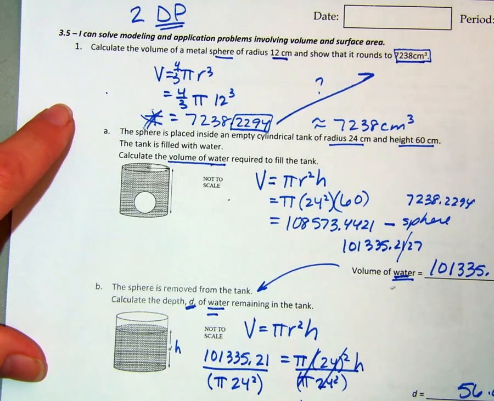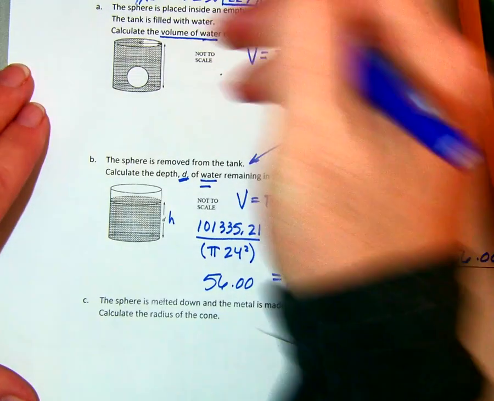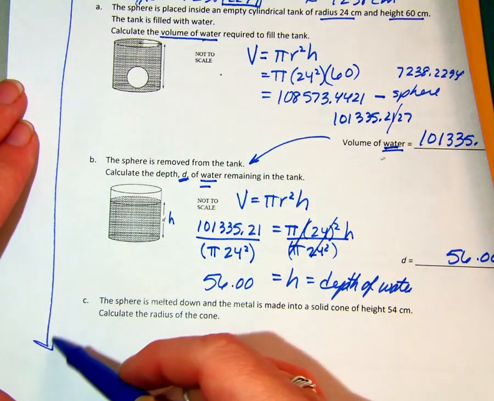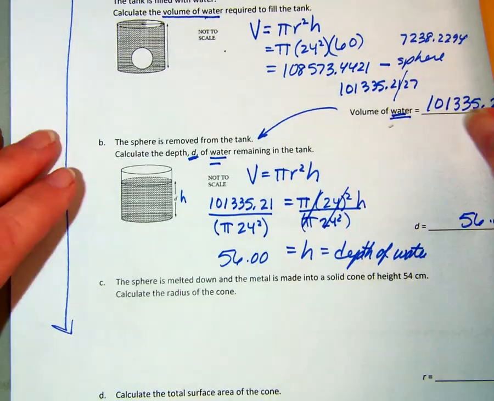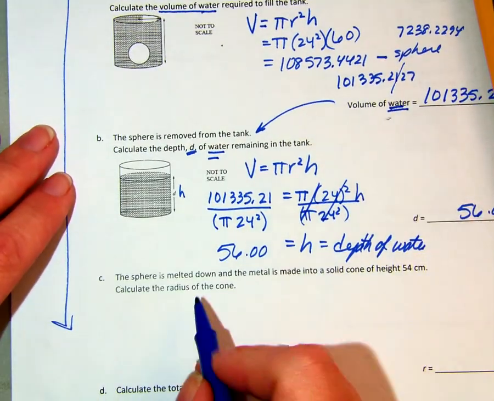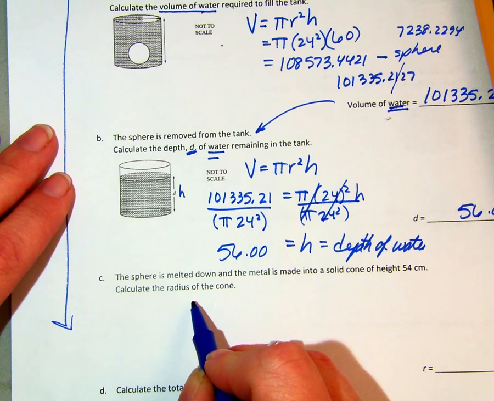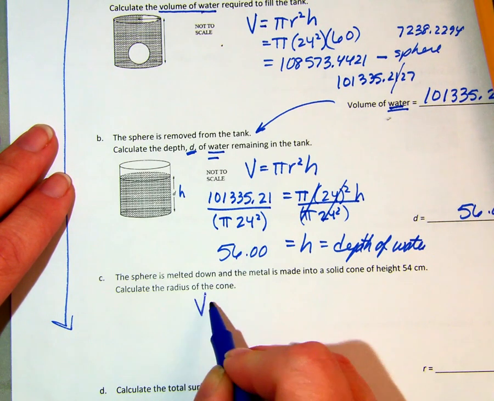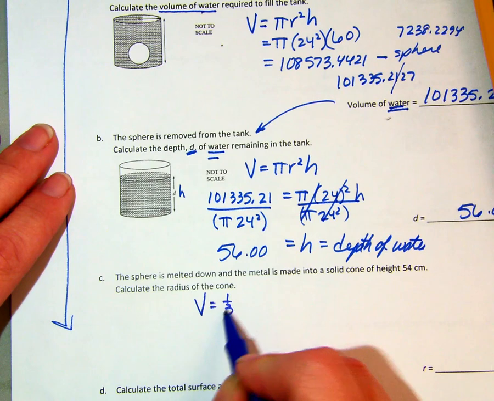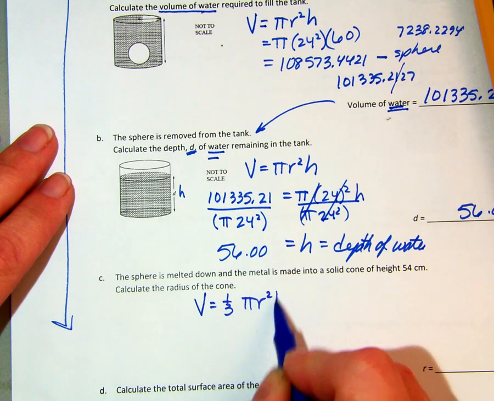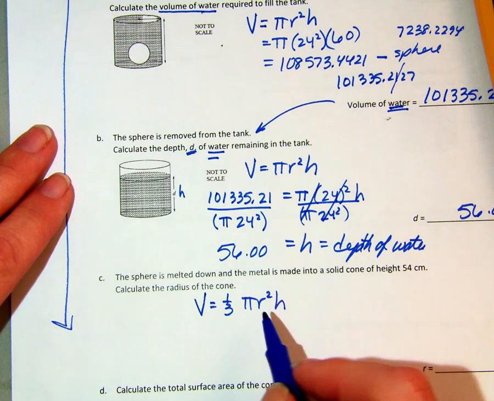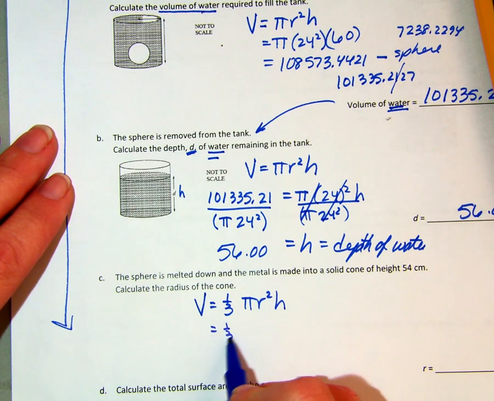So then we take the sphere. That means that we're taking all of the information from number 1, because we're still talking about the sphere, and we're going to move that down to C. So I melt it, which means it's the same amount of stuff, and now I'm going to make a cone. And the volume of a cone is 1/3 pi r squared h.